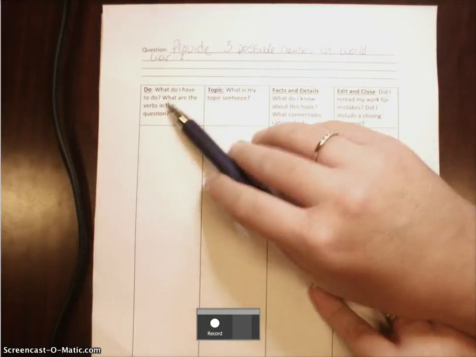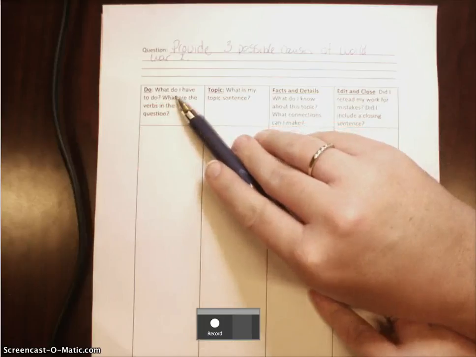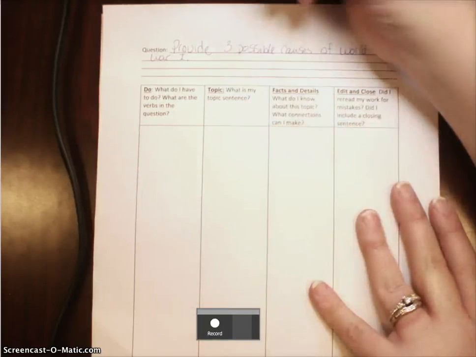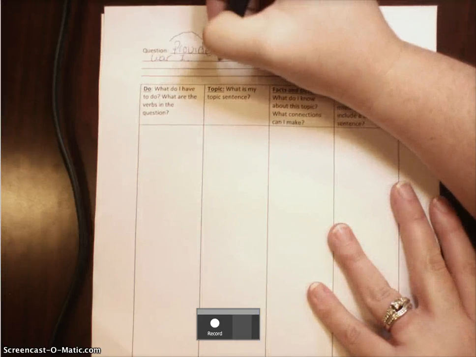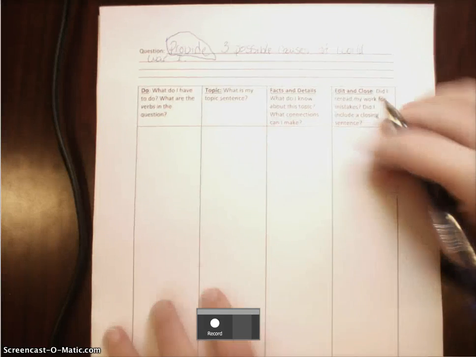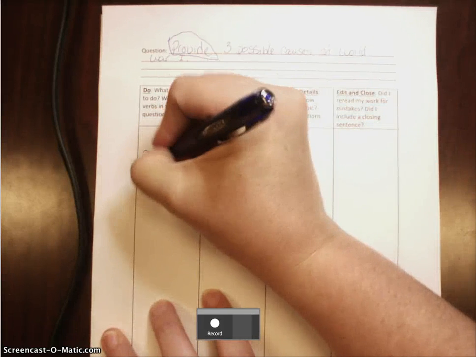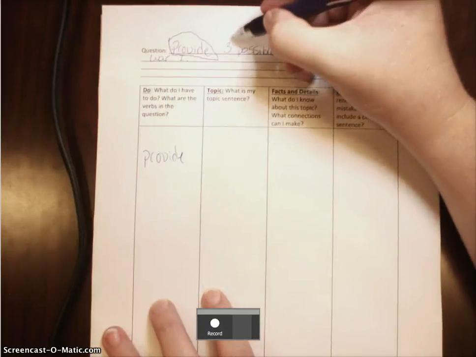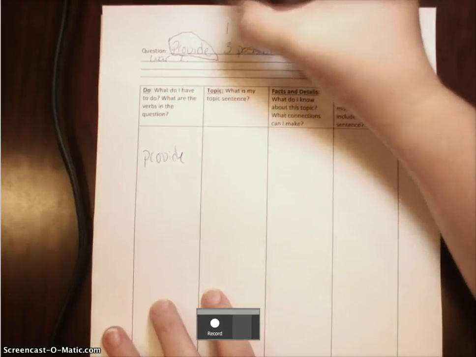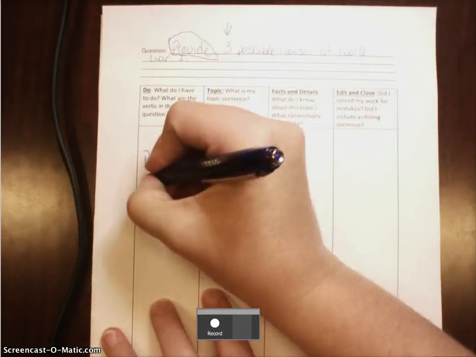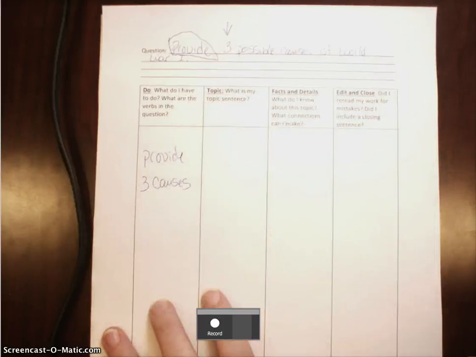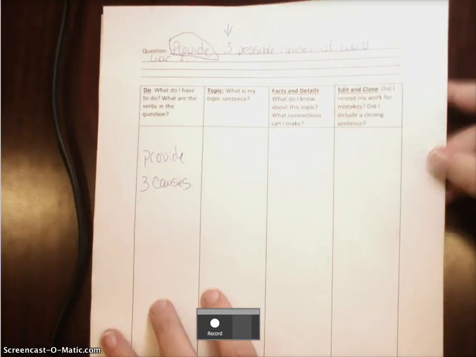So an example of a question that you might be asked is provide 3 possible causes of World War I. So in the first column, it's asking you, what do you have to do? What are the verbs in the question? It wants you to provide. And this is also a good time to note any specifics on how many. So provide 3 causes. That's what it wants you to do.